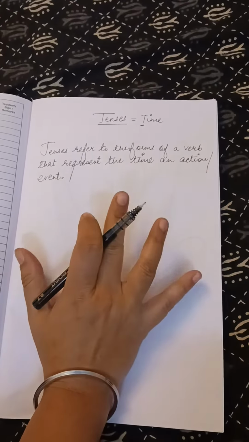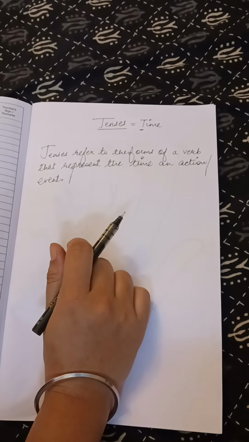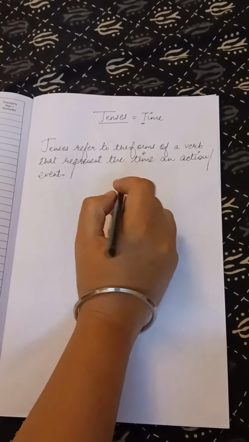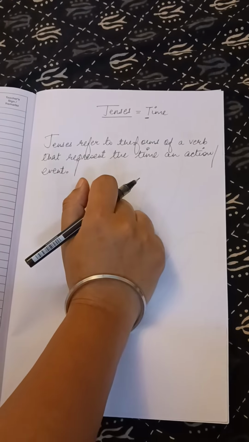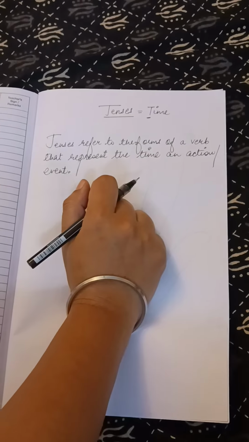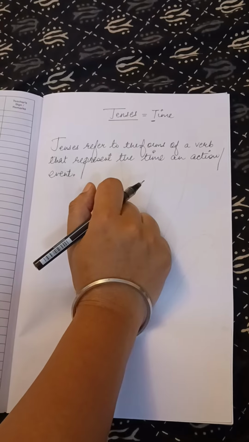If I ask you all, how many tenses do we have in English? Immediately the answer comes: we have three tenses, present, past, and future. You're absolutely right. But there are 12 tenses we should learn in English. There are subparts of tenses. I am going to tell you in the form of a story.